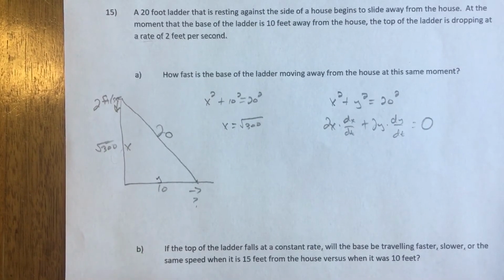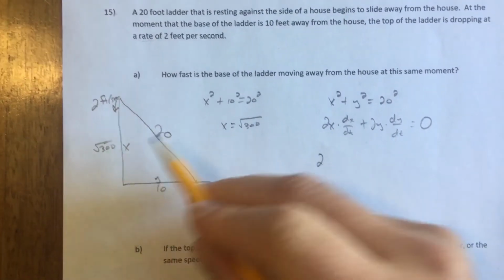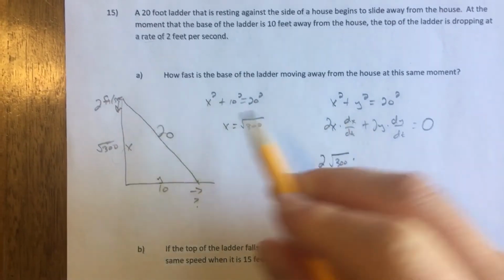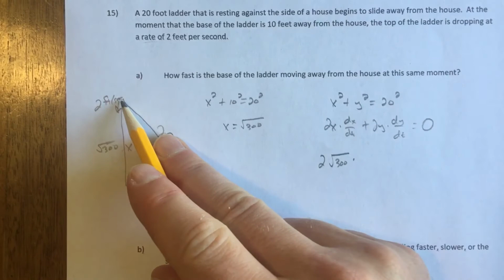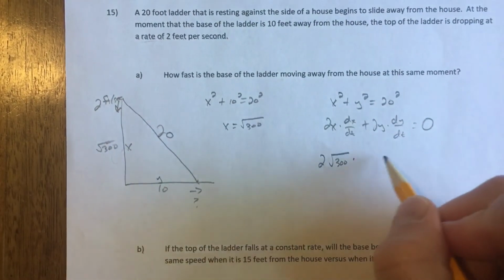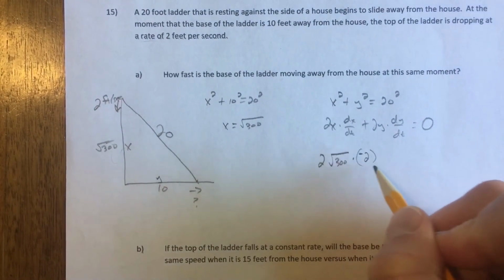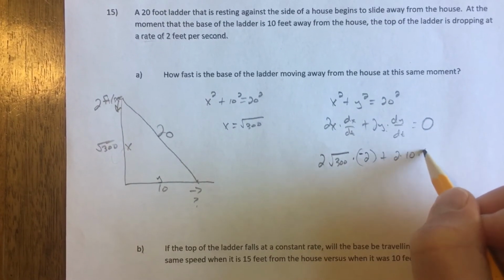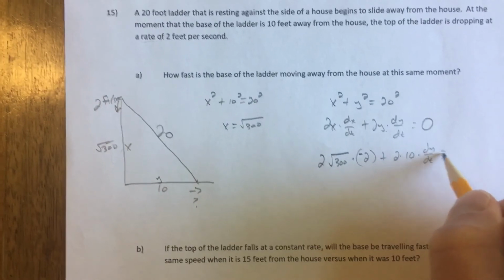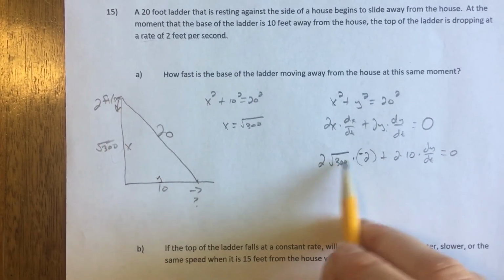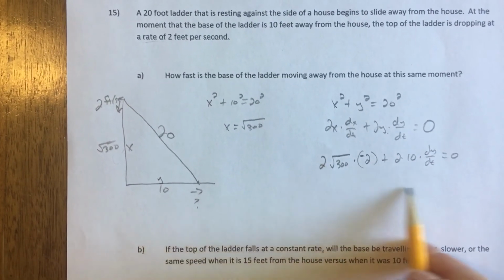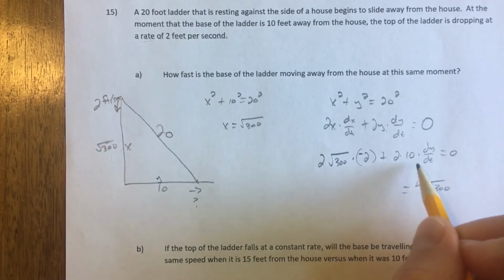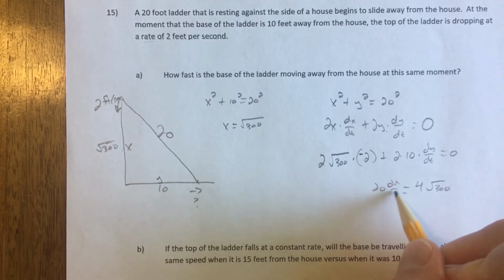Okay, so now x we said was square root of 300, so 2 times square root of 300 times dx/dt, which is 2 feet per second. And technically it's negative because it's getting shorter, so I'm going to put in a negative 2 there. Right? Plus 2 times y, which is 10, times dy/dt, which is what we're trying to find, equals 0. All right, so this is going to be negative 4 square roots of 300. If we move that over, we get 4 square roots of 300 equals 20 dy/dt.